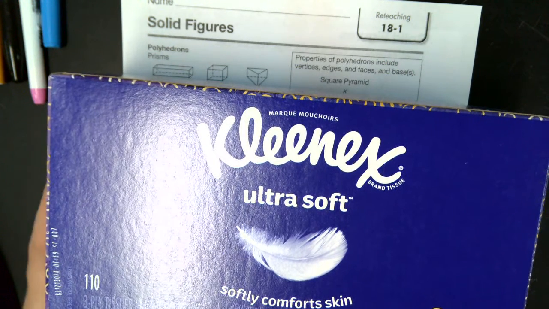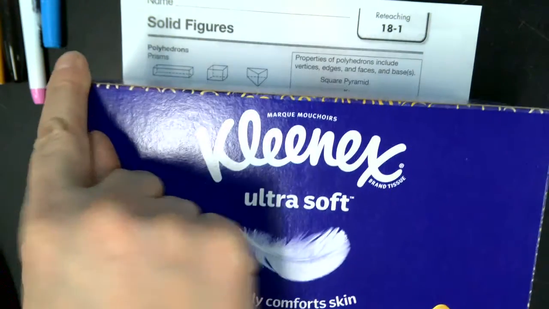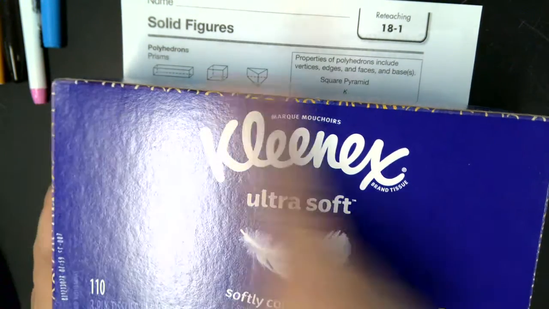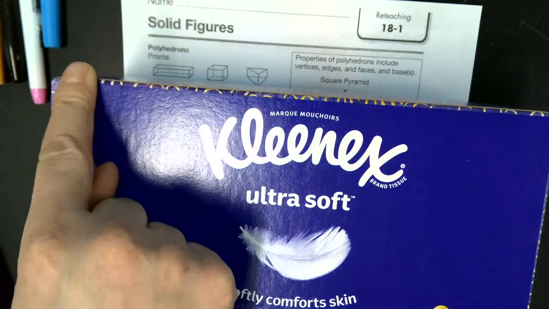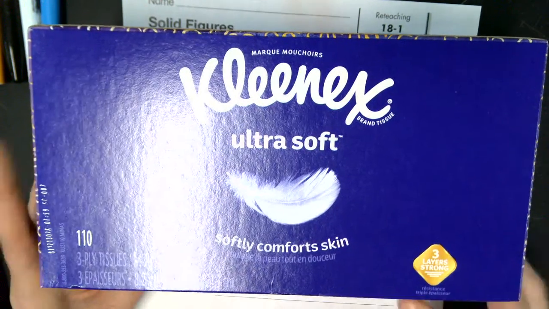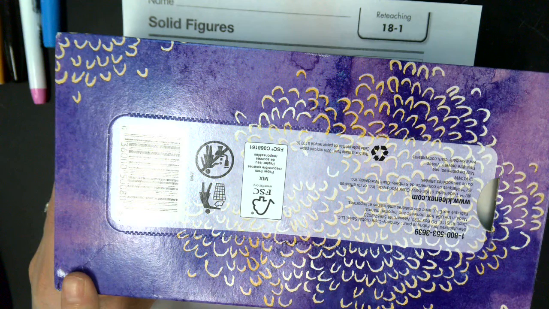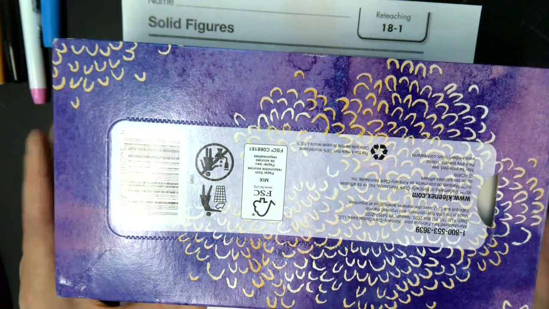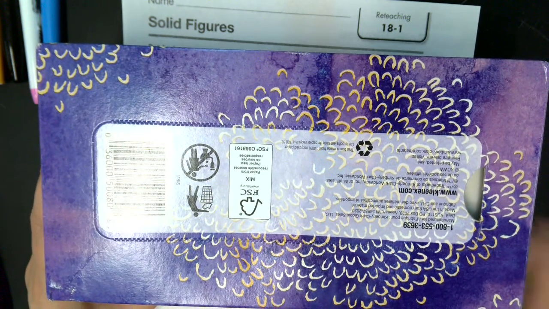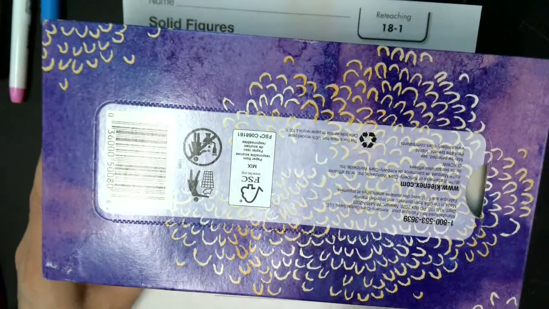The second thing I want you guys to know is the edges. The edges are going to be that straight line. So let's say this is point A and this is point B. This would be edge AB. Edge, edge, edge. Those are all your edges. Edge, edge, edge, edge. Okay? So those are your edges. The vertices are going to be your points. Vertex, vertex, vertex, vertex. Those are all your points.